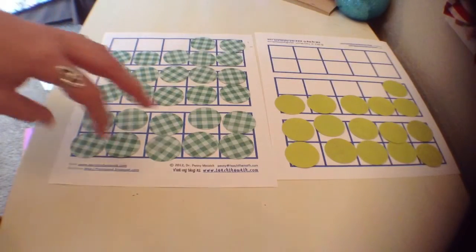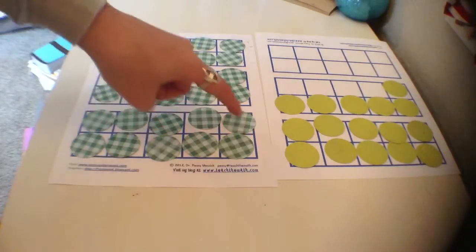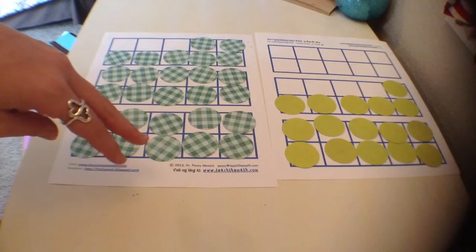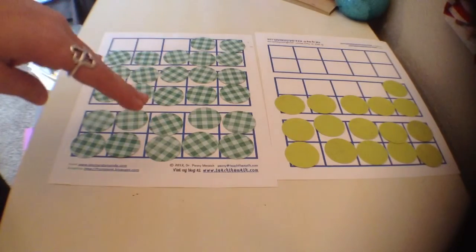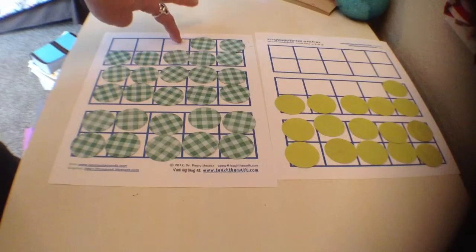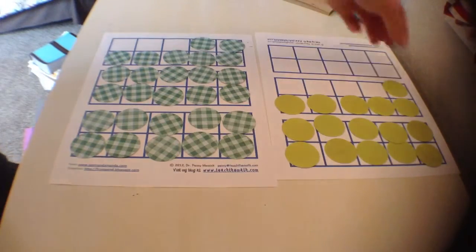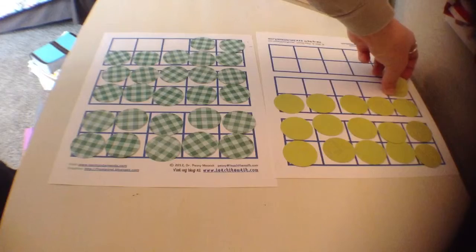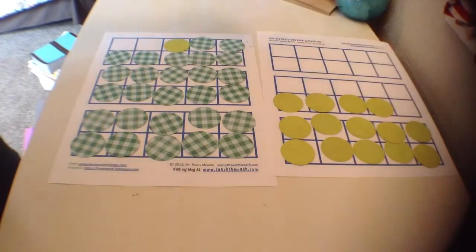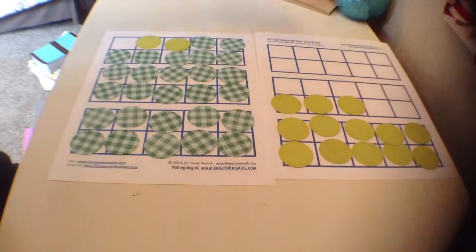When adding using our 10 frames, we want to make sure that we don't break up an already complete 10 frame. That makes it easier for us to use subitizing when we are coming to our final answer. So since I see that we need 3 more counters here, I will pull from this not yet complete 10 frame of Carlos's, and I will pull 3 counters.